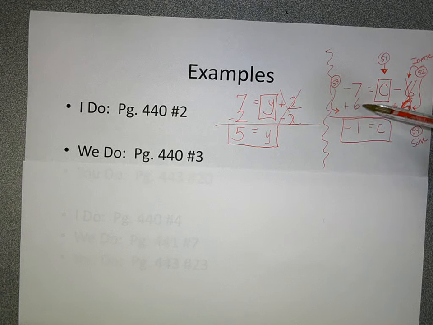Step 3 is do the same thing to the other side. And then after that, step 4 is solve. So the inverse part cancels each other out. We end up with C equals, and then, of course, we just go ahead and solve that other side of the equation. So it's, like I said before, C equals negative 1.